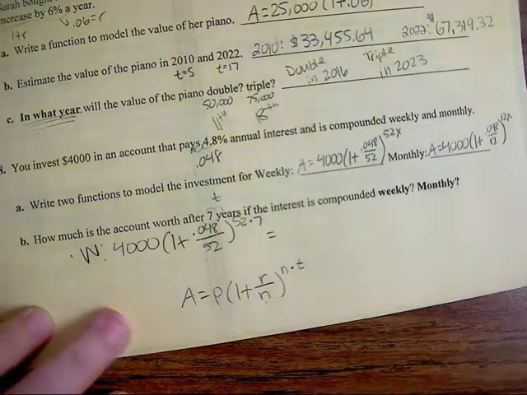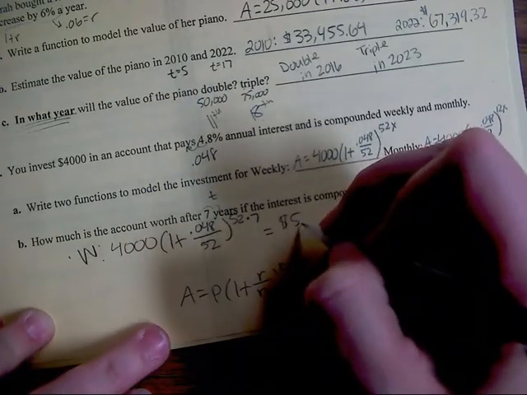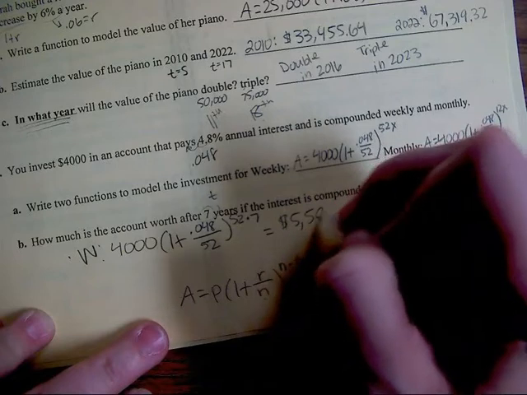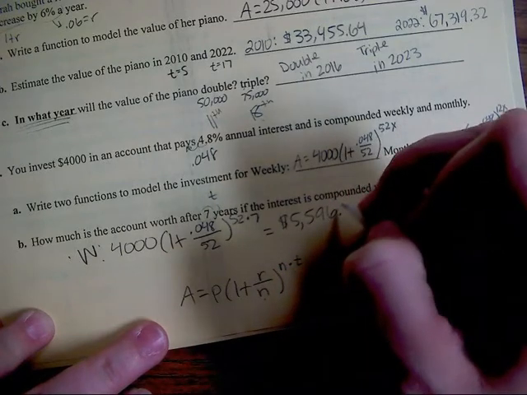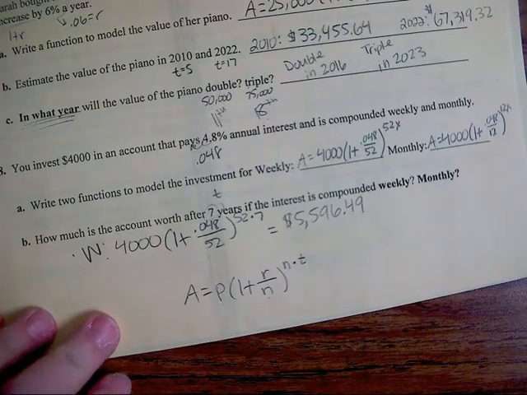So I will have $5,596 and about 49 cents if it's being compounded weekly after 7 years.